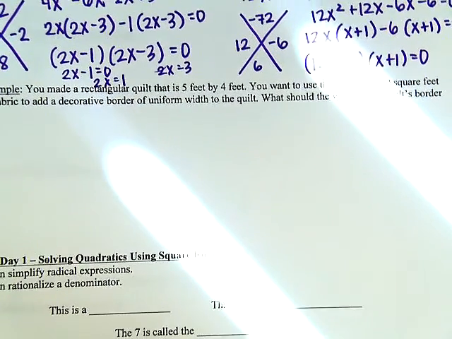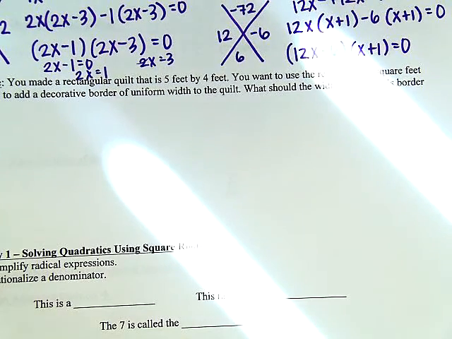Okay, one more. Ugh, the glare. Don't like it. This thing.